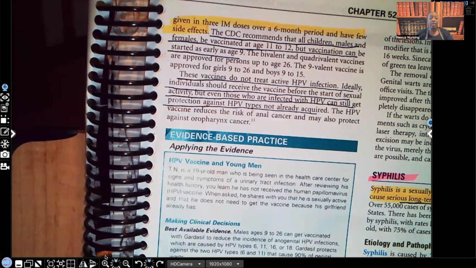So the CDC recommends that all, look at that word all, when you're reading and you're studying, you see all, always, never, pay attention. The CDC recommends that all children, both males and females, be vaccinated at age 11 to 12, but vaccination can be started as early as age 9. But the recommendation is 11 or 12, okay? These vaccines do not treat active HPV infection. Remember, these are preventative measures.